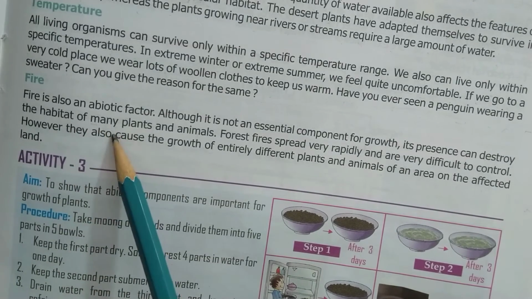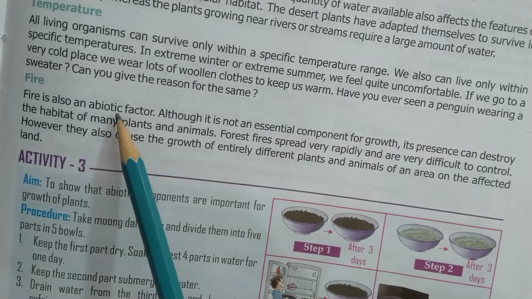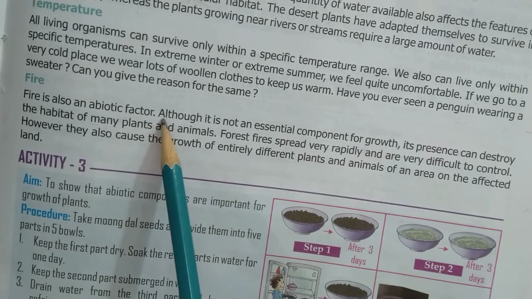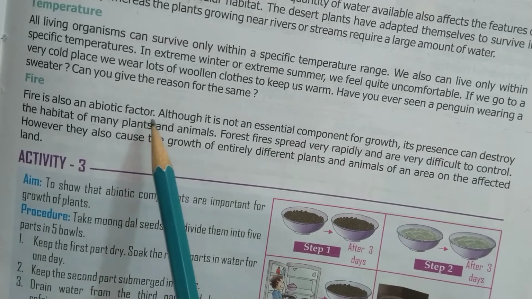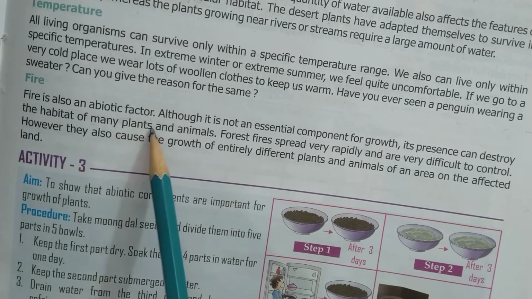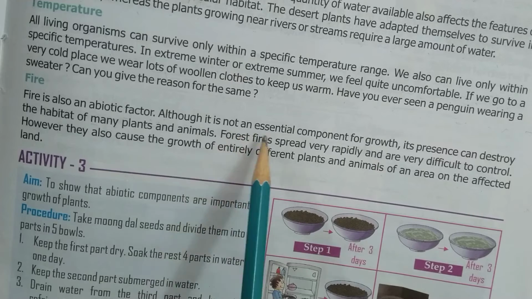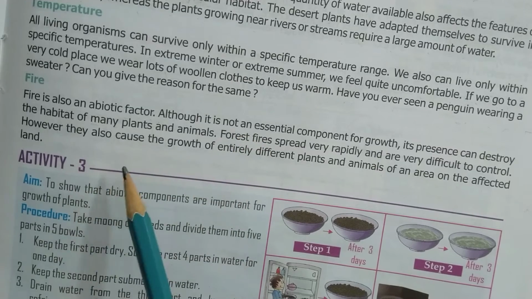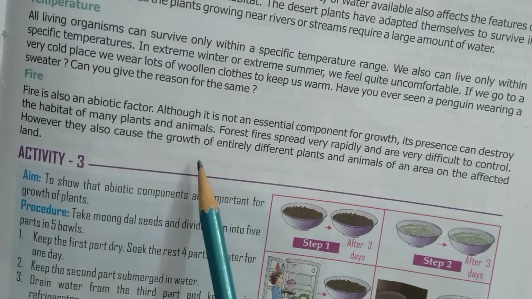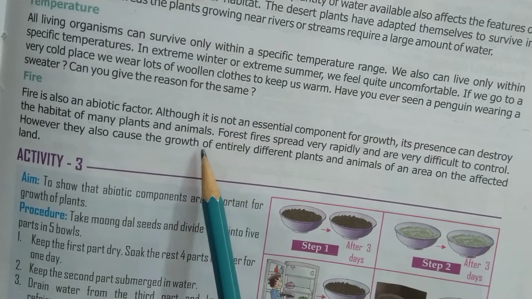Fire is also an abiotic factor. It is not essential for plant growth, but its presence destroys habitats of many plants and animals. Because when the forest fire spreads, it is very difficult to control it. Many plants are burned during these forest fires, and they also cause the growth of different plants where the area is affected with fire.